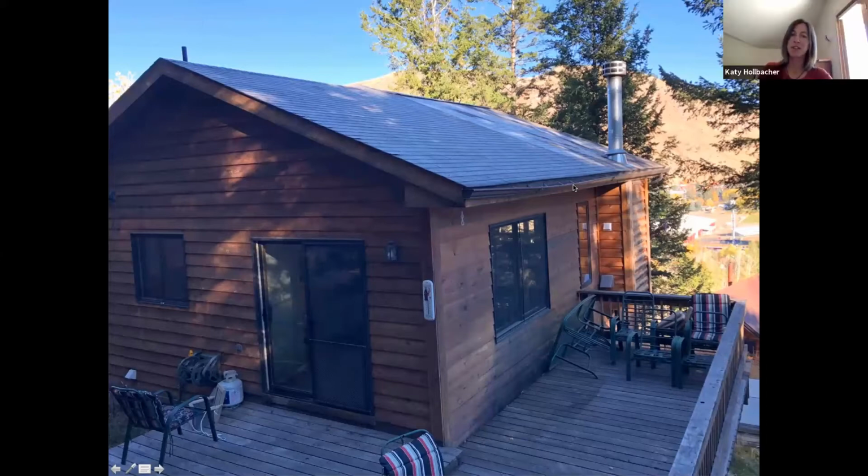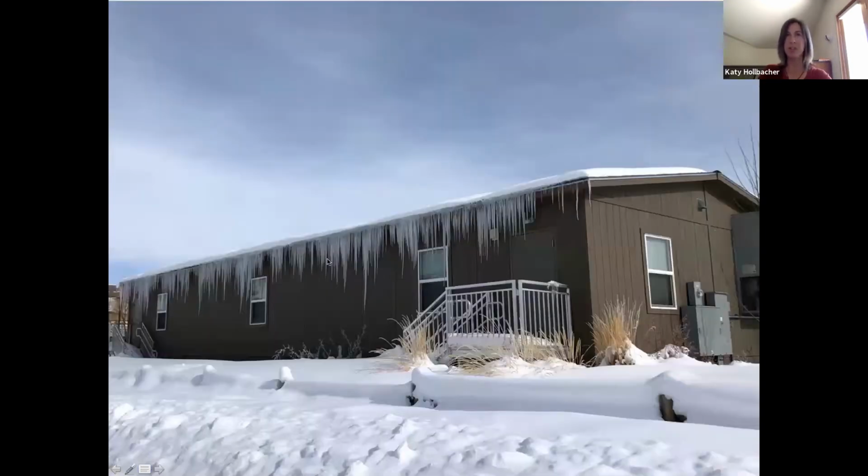My kids love icicles, but again, not a good sign of a high performance building. Lots of heat loss through a lot of roofs when you start looking around here. We don't want to see icicles. We don't want to see ice damming that damages roofs and tears off gutters. Not a good thing.